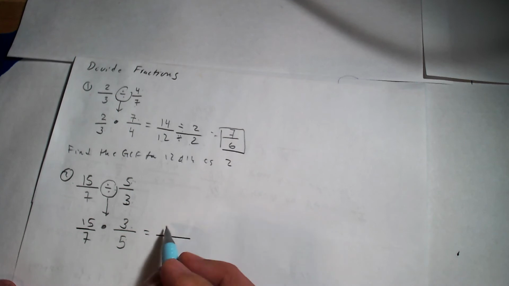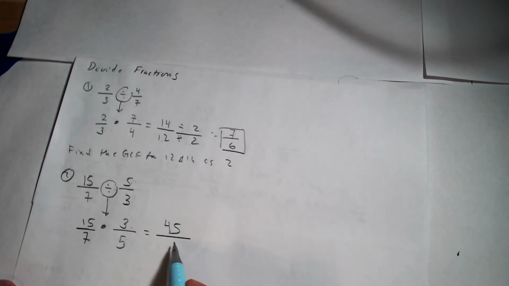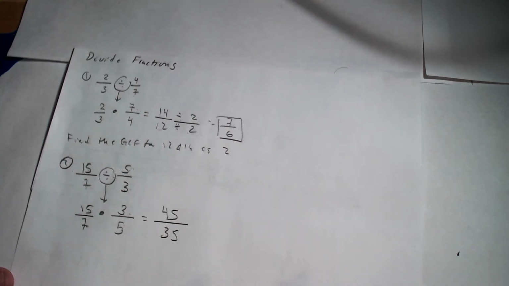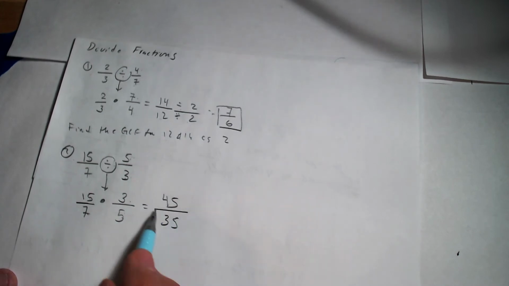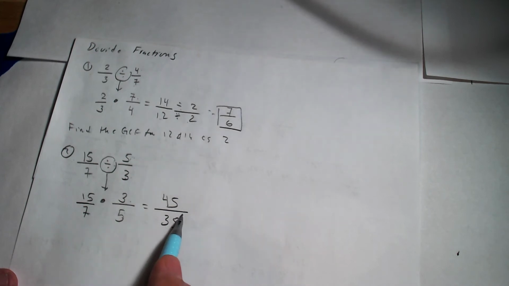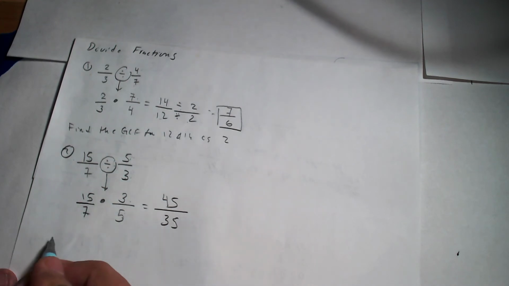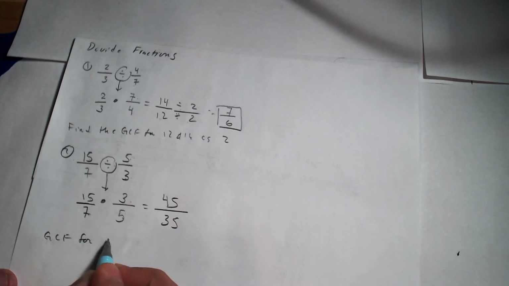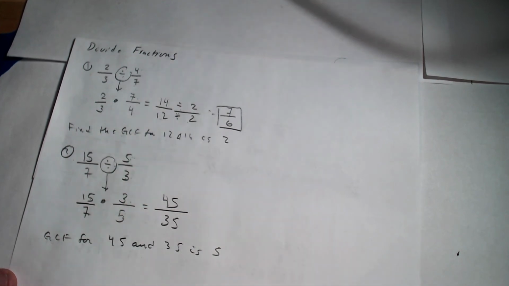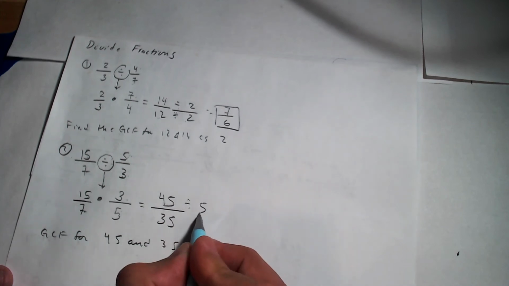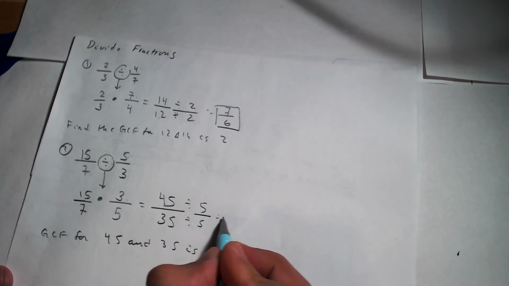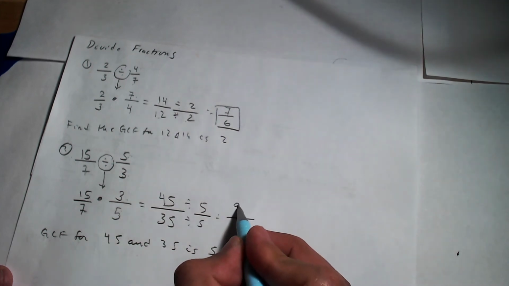So 15 times 3 is 45. 7 times 5 is 35. Now that you have this fraction, don't forget that you're going to have to simplify it. You're going to have to get the greatest common factor. The GCF for 45 and 35 is 5. So then divide this numerator by 5 and this denominator by 5. That gives you 9 over 7.